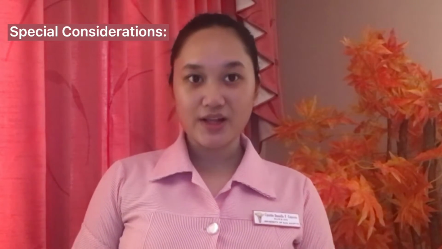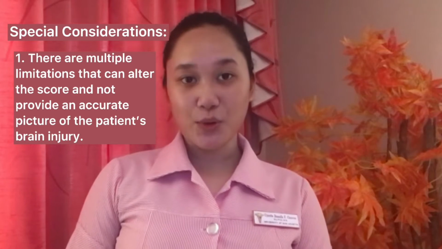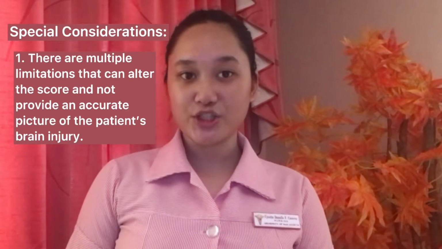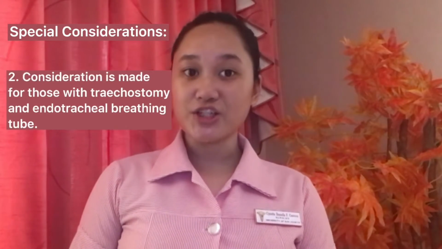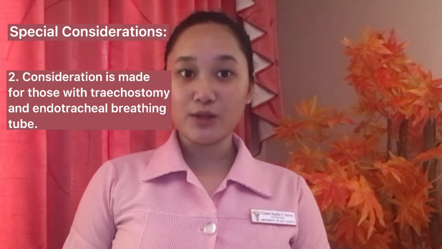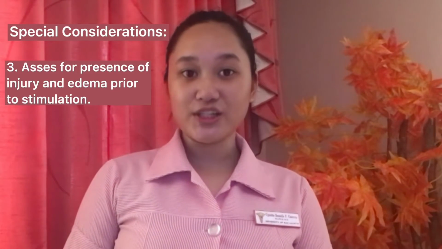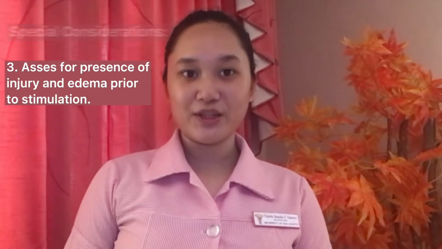So there are three special considerations when performing the Glasgow Coma Scale. First is that there are multiple limitations that can alter the score and not provide an accurate picture of the patient's brain injury. Second is that consideration is made for those with tracheostomy and endotracheal breathing tubes. And lastly, assess for presence of injury and edema prior to stimulation.